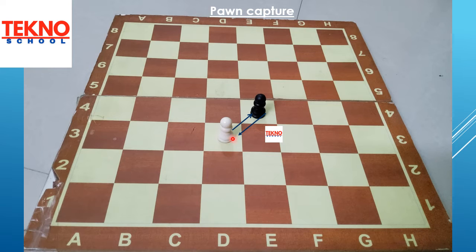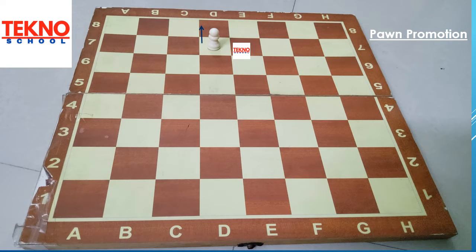Pawn capture. A pawn captures 1 square forward diagonally. Here, the white pawn can capture black. The black pawn can capture white.